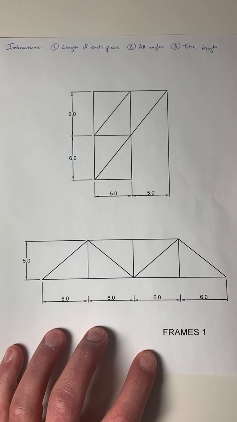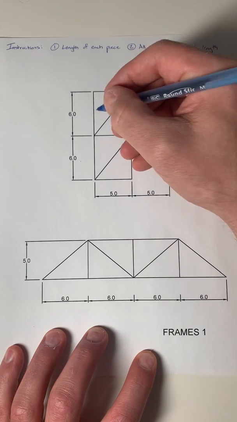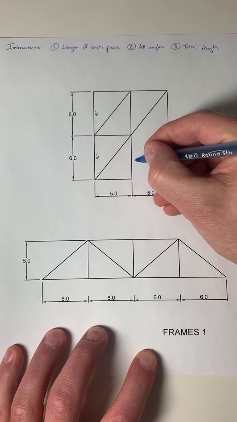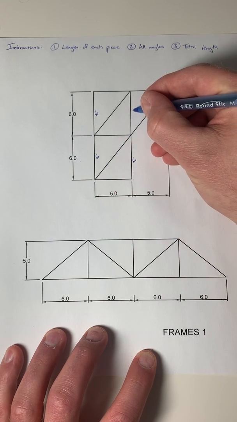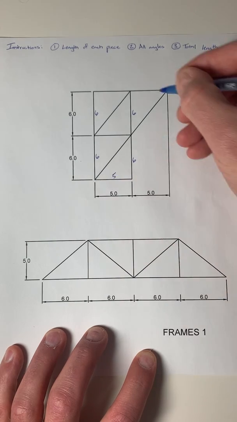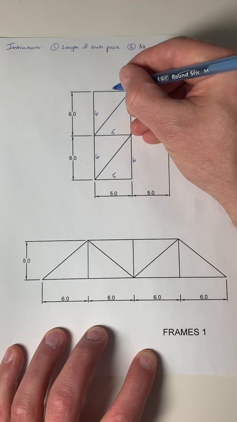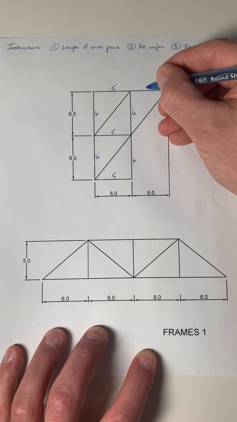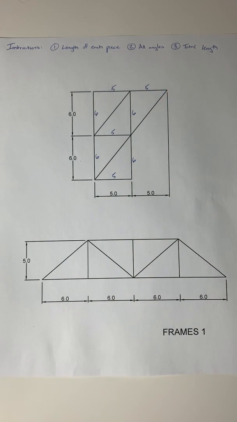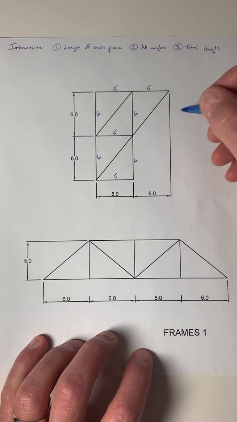All right, first I'm going to go through and write in all of the horizontals and verticals. So this is 6 feet, 6 feet, 6 feet, 6. And then everything that's 5, I'll write that in as well. 5, 5, 5, and 5. Now it turns out in this example that all of the diagonals are going to have the same length, and to calculate them we'll need to use the Pythagorean theorem.